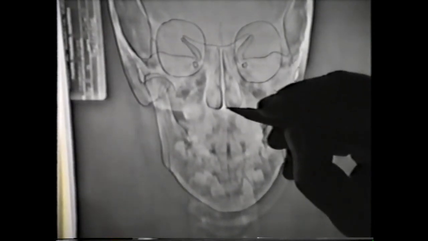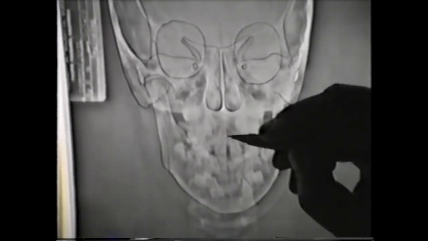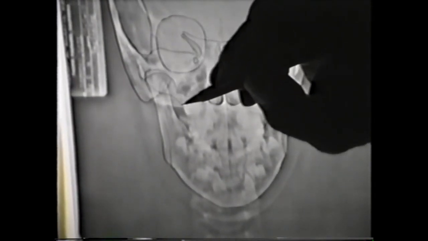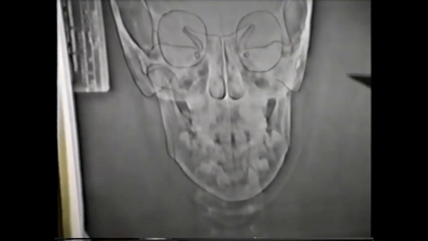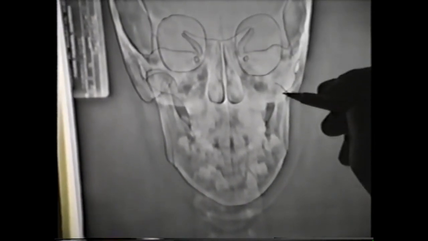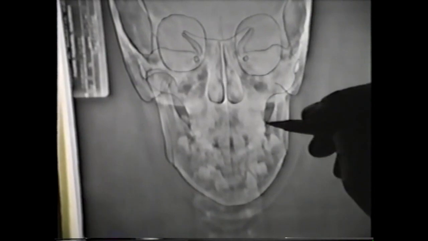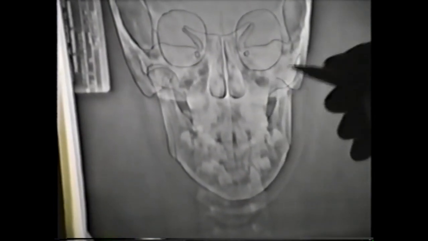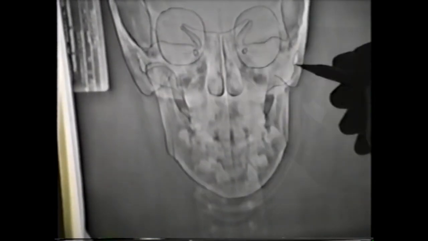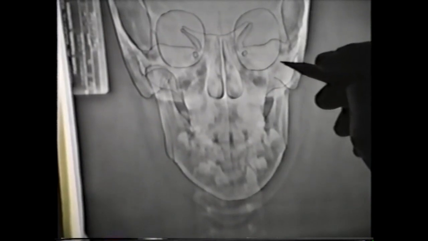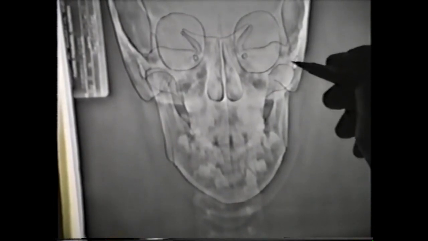If you look very carefully, you can see the mid-maxillary suture. Coming around here, you see the two parts where you see a crossing of the tuberosity. Now let's get this other joint.